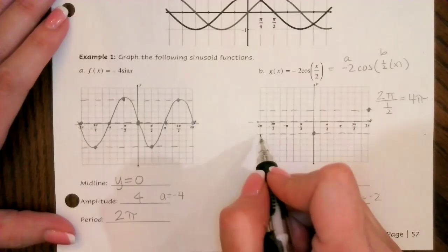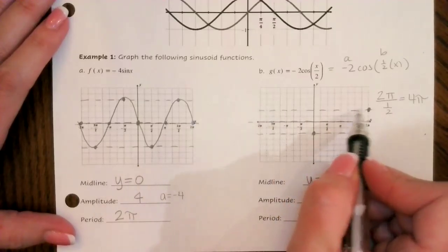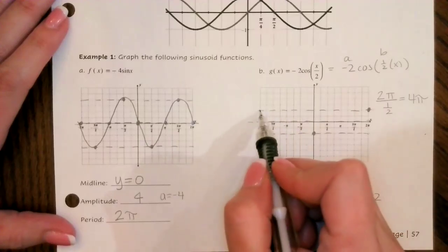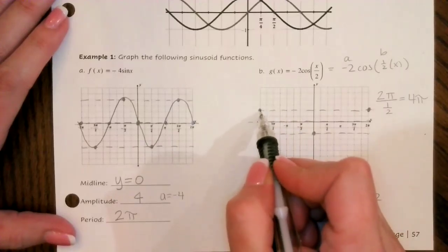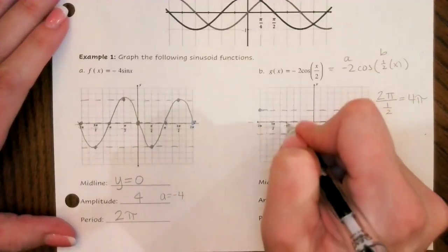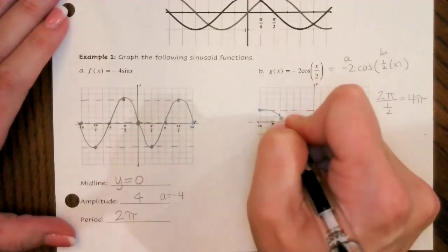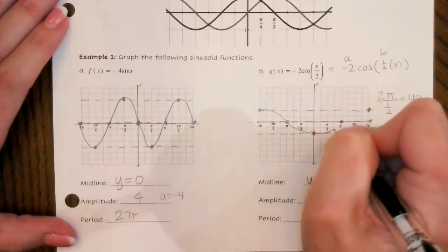I'm going to do the same thing on this side here, or you can think about it as the period is 4 pi, so this is 2 pi plus another 2 pi, which makes it 4 pi right there. There's one full cycle of the cosine curve. And then in between those 2 points, it would be at the midline. And so we get a graph that looks like this.